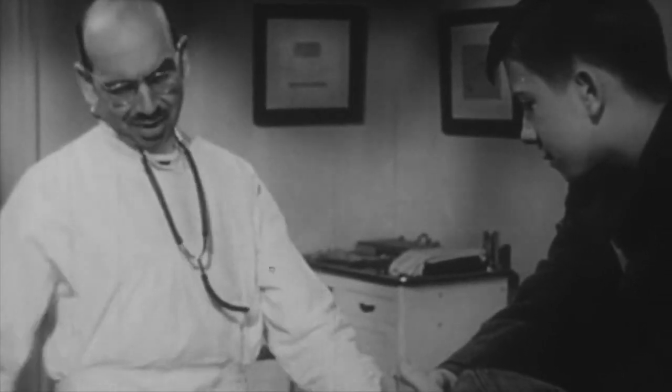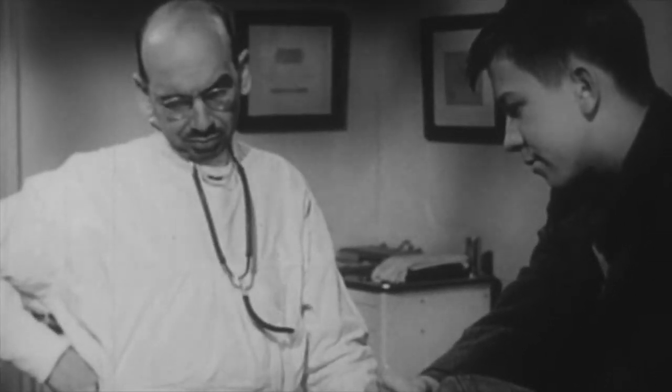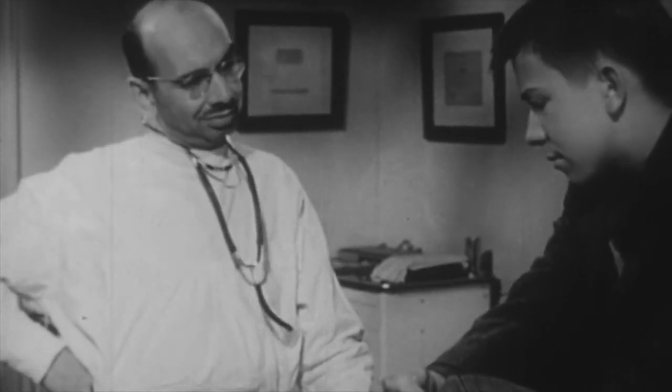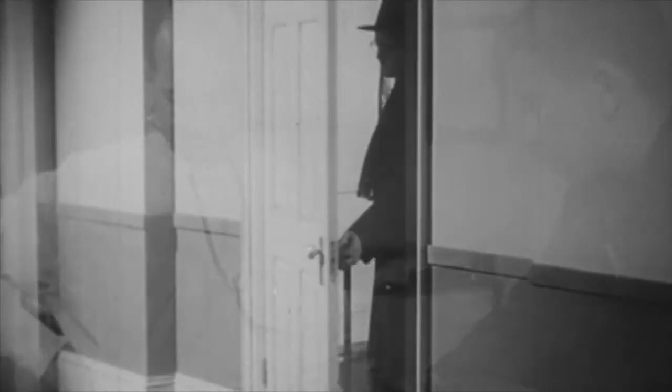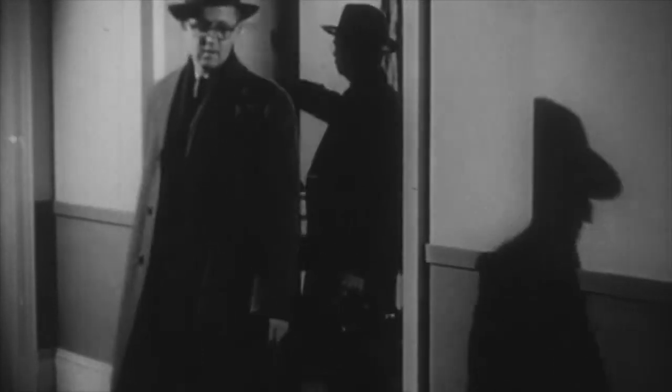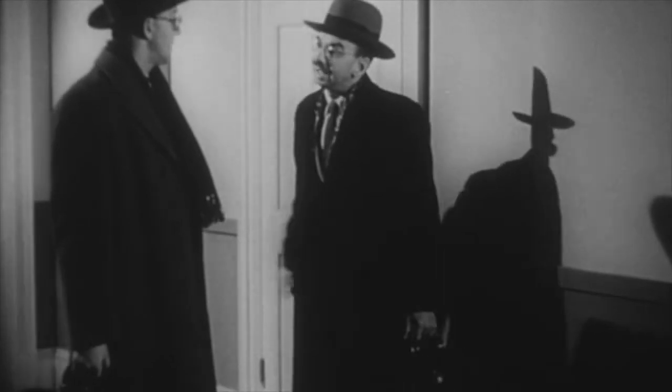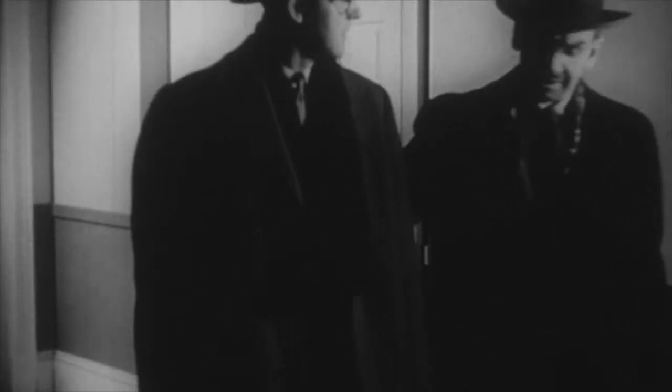Henry, you've got a bad case of athlete's foot. One of the worst cases I've seen. We'll try to do something about it. But to a colleague, he puts it this way. By the way, Doctor, I had an acute case of epidermophytosis today.